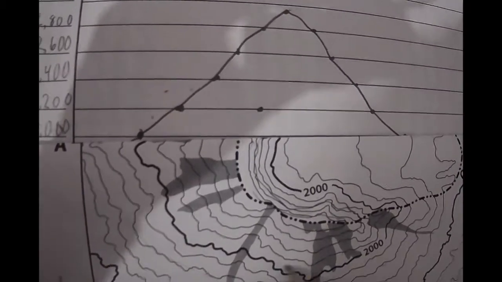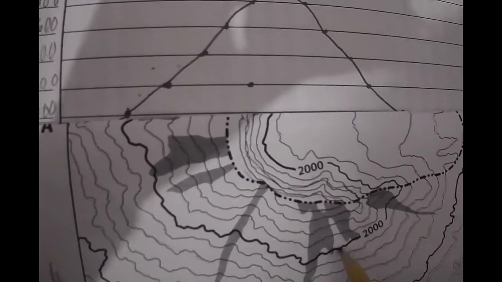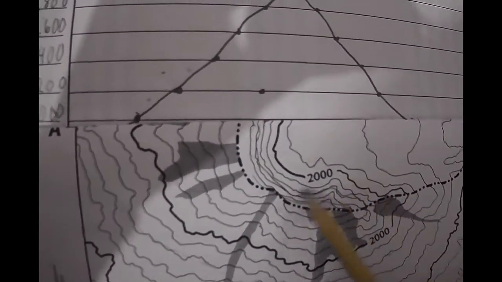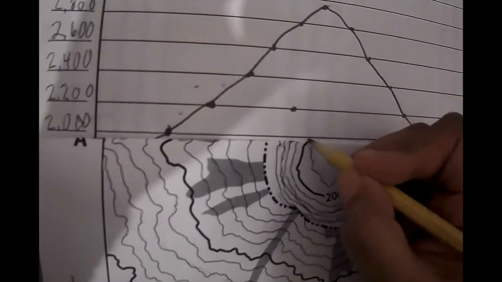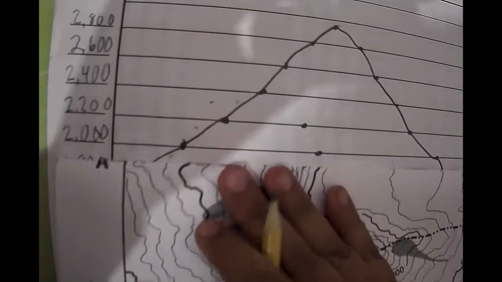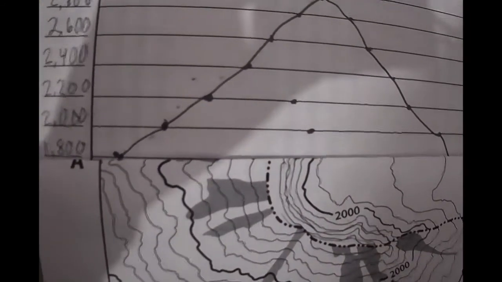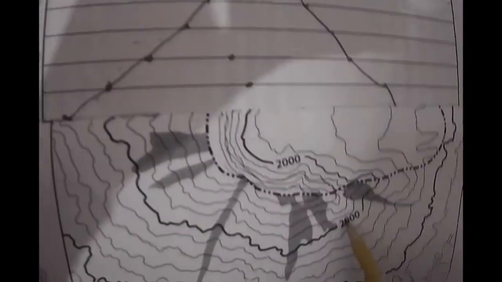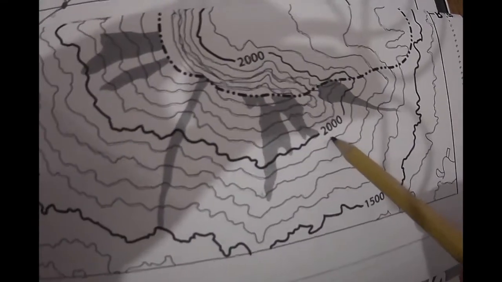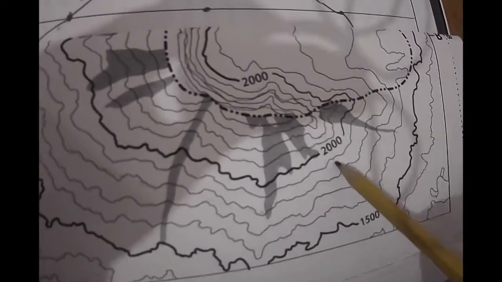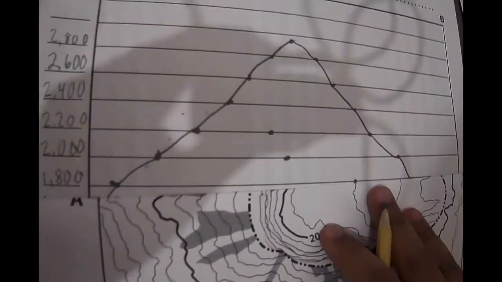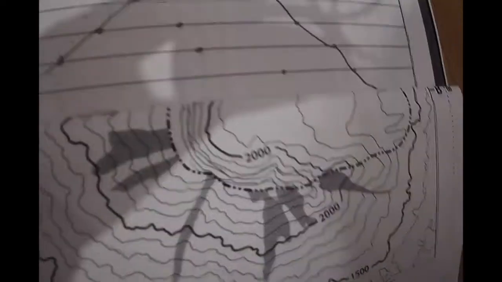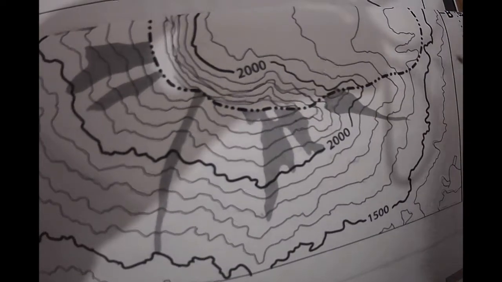Down the mountain, find the 2,000 contour line. When we trace it, it looks like it's right over here. Let's go down to the 1,800, which was... this is the 2,000 line, this is 1,900, 1,800. We're going to trace it. Looks like it's all over here. Bring it down to the 1,600, which is this line.